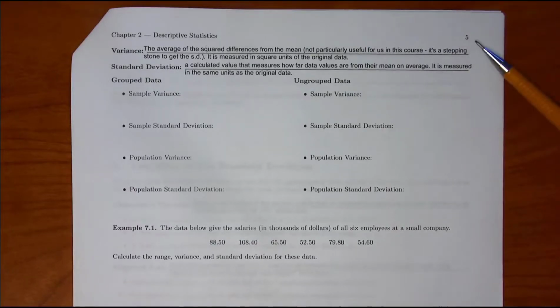So if you have a high standard deviation, that means your data are very spread out all over the place. Like if I give you a test and people make A's, B's, C's, D's, F's, 20s, 30s, 40s, if the scores are just all over the place, that's going to lead to a high standard deviation.